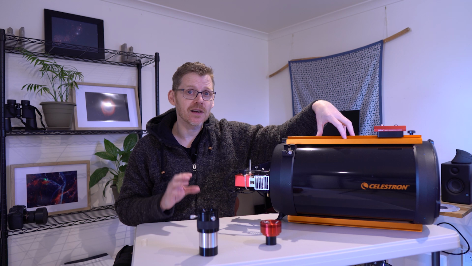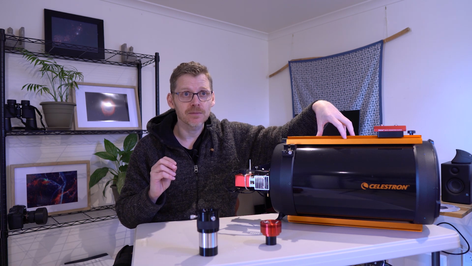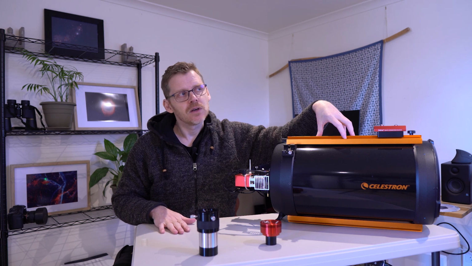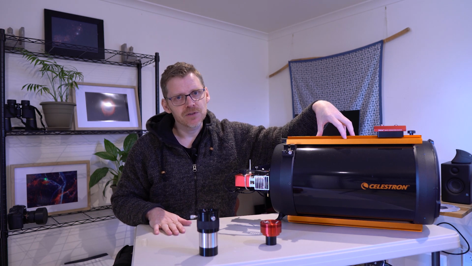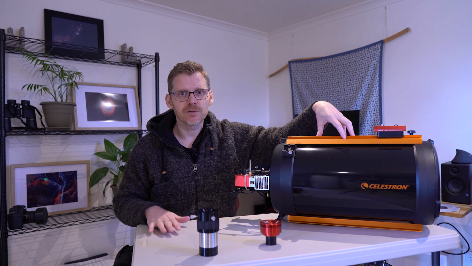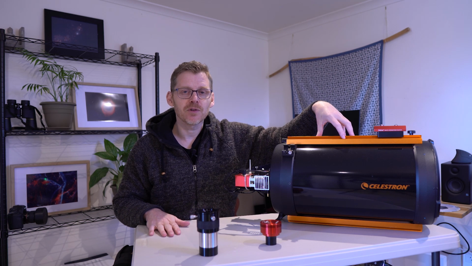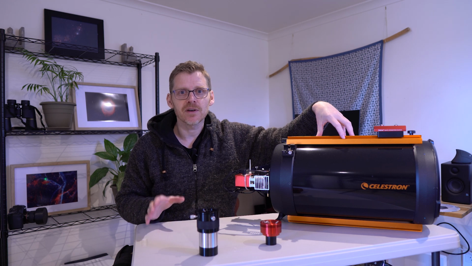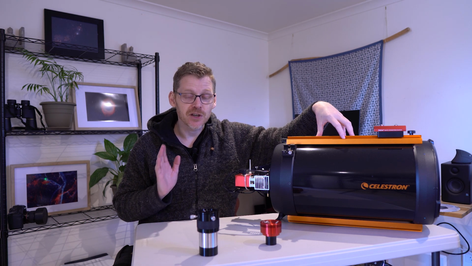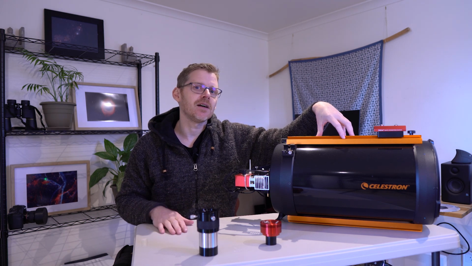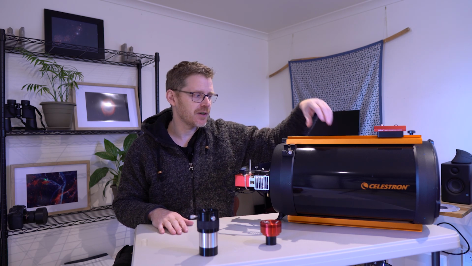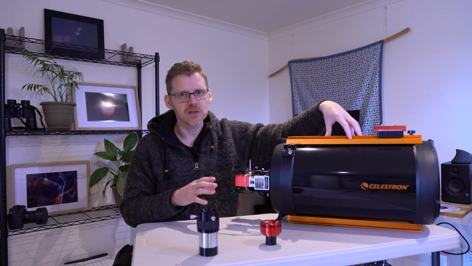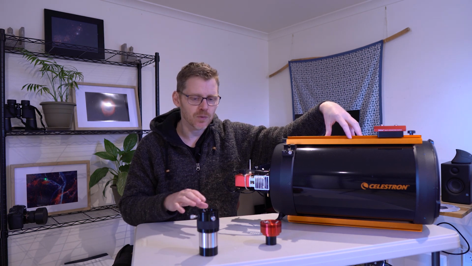Some of them, like the 127 aperture, which I think runs at 1500 millimeters focal length, are really affordable scopes. So if you're really interested in planetary and want to specialize in it, I highly recommend looking at those Maksutov Cassegrains. For me, I wanted the versatility of something like this Schmidt because I want to use it for deep sky astrophotography as well.